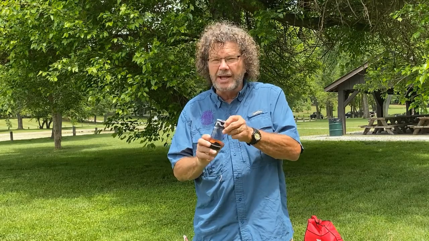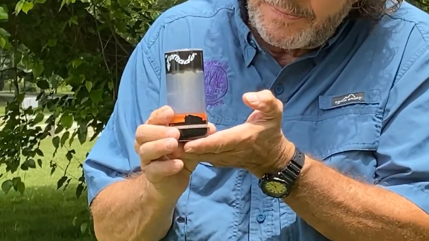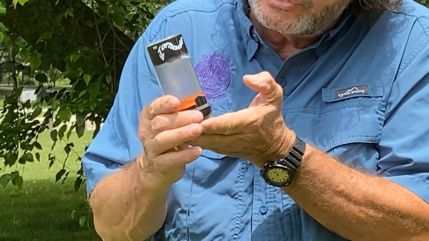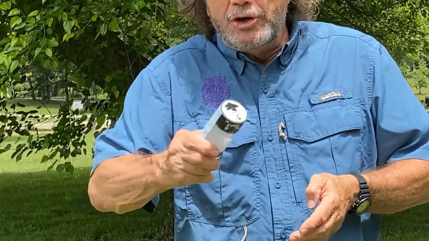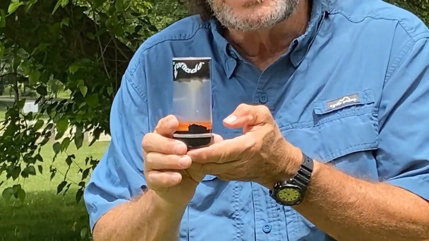Because this little tornado, this is my little tornado tube, Indiana is kind of famous for tornadoes. And we need you to know, check this out, we need you to know where to go to be safe in severe weather. So have fun, learn about the weather. It's in your own backyard.